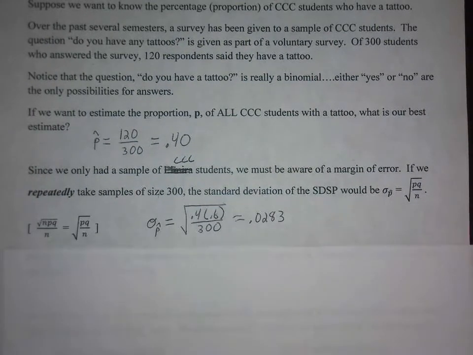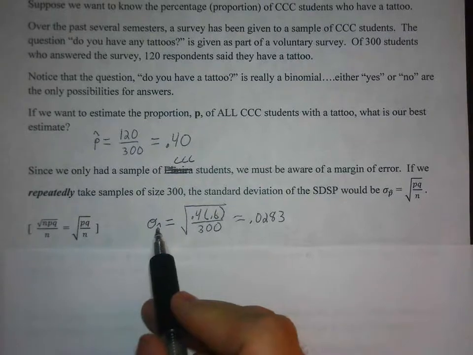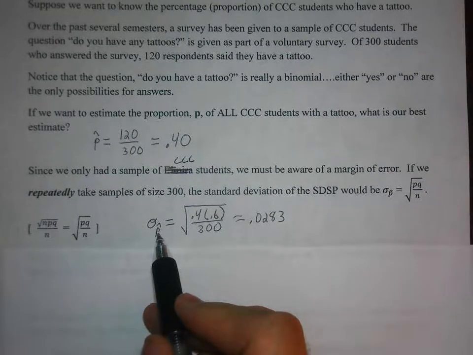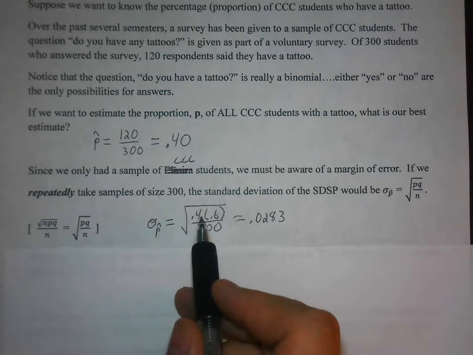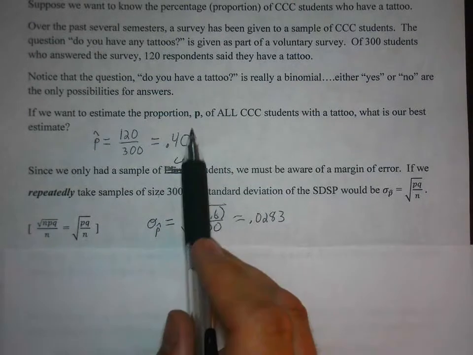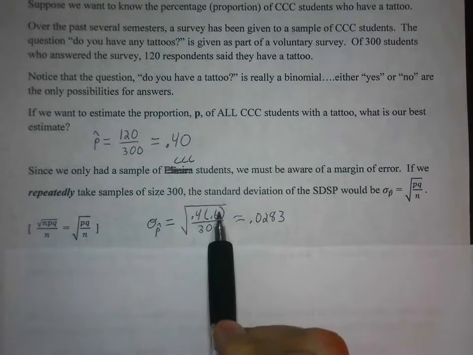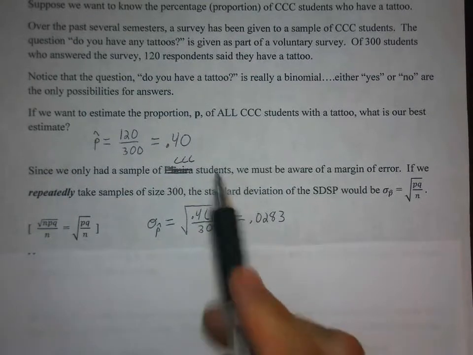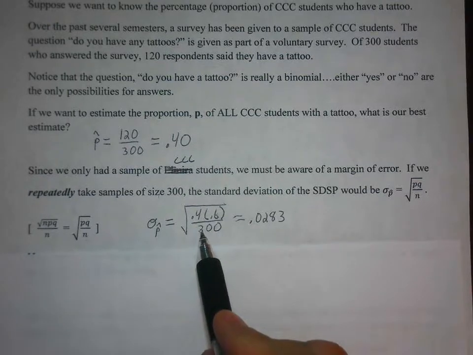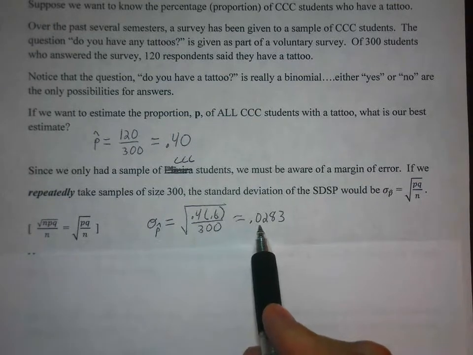So for us, the standard deviation of the p hat distribution of the sample proportions would be the square root of 0.4 times 0.6. Okay, the 0.4 coming from right up here. 1 minus 0.4 is 0.6. And then divided by the number in the sample, which was 300. And we get about 0.0283.